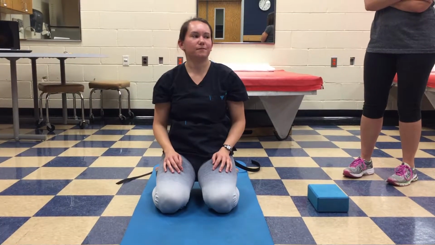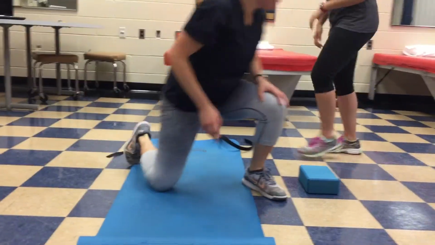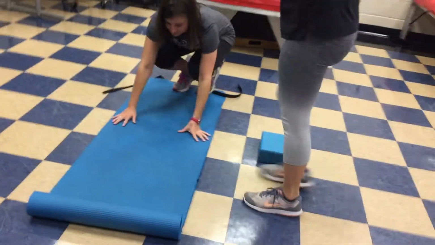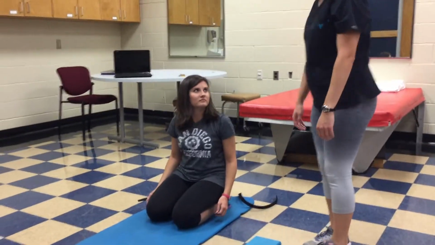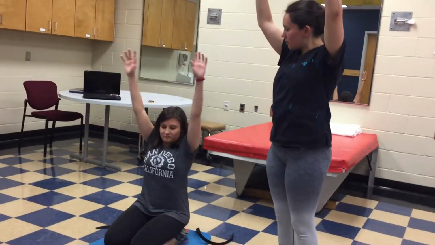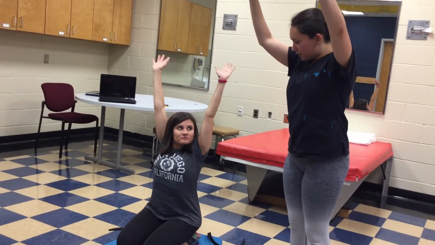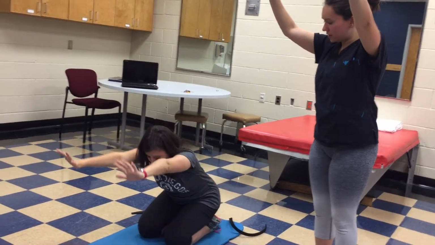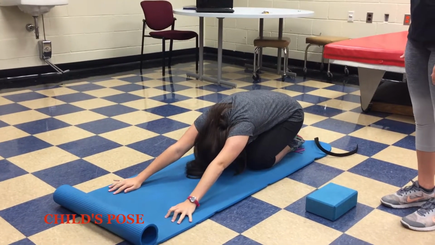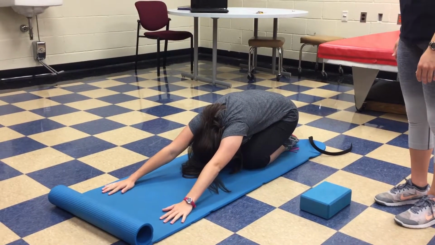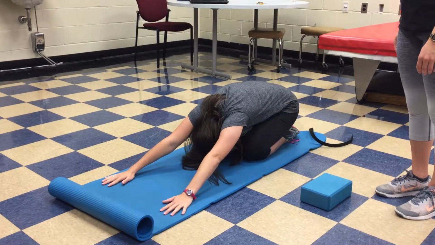The first pose Paula shows Emily is the child's pose. It is important to inhale through the nose as she begins to move into position and exhale as she brings her head towards her knees. This pose is an asana, meaning posture. It allows Emily to open up her arms and release energy while moving into a fetal type position so she still feels comfortable and safe.